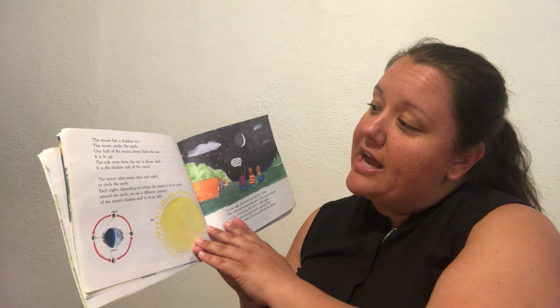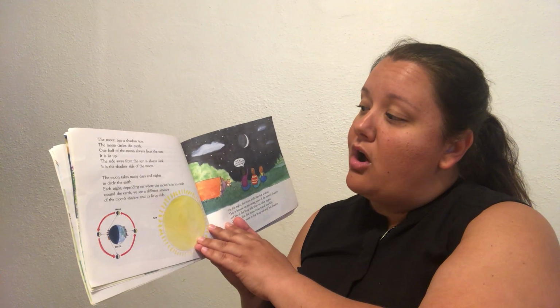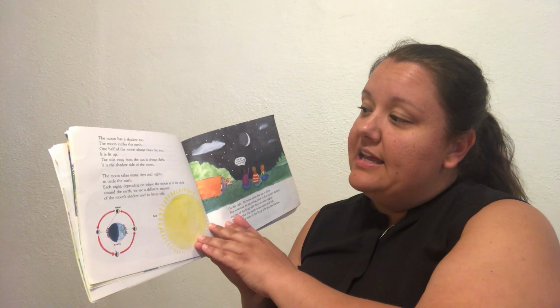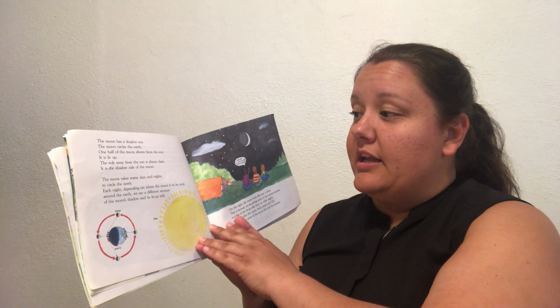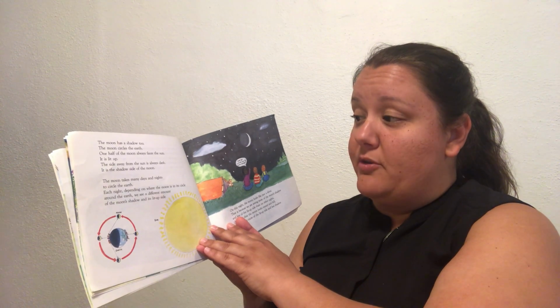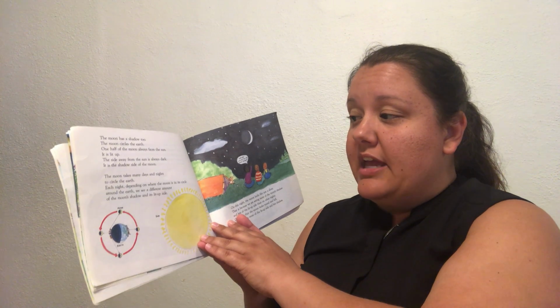The moon has a shadow too. The moon circles the earth. One half of the moon always faces the sun. It is lit up. The side away from the sun is always dark. It is the shadow side of the moon. The moon takes many days and nights to circle the earth.